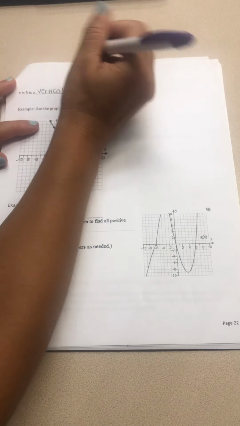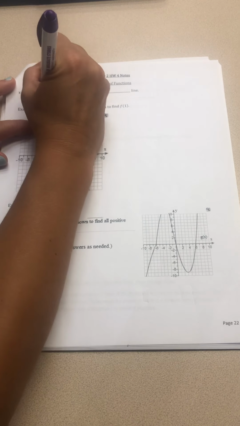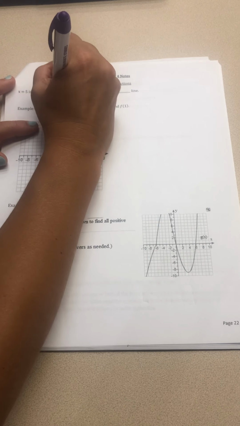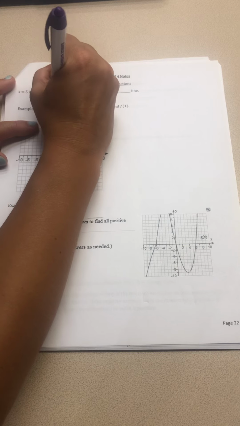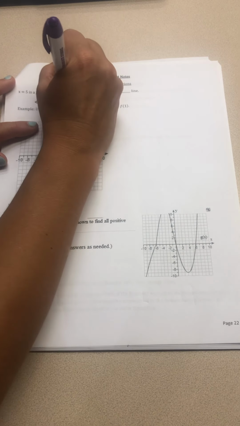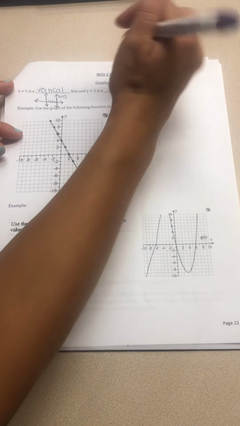Everyone always gets these confused. So if you have a graph, an x and y graph, no matter what, if x is 5, no matter how far up or down you're going, it's going to be a vertical line at x equals 5.